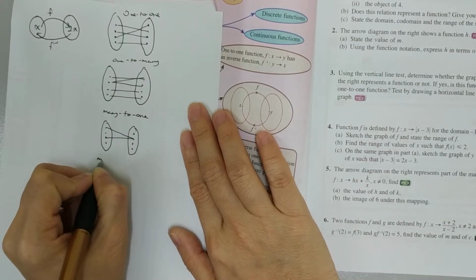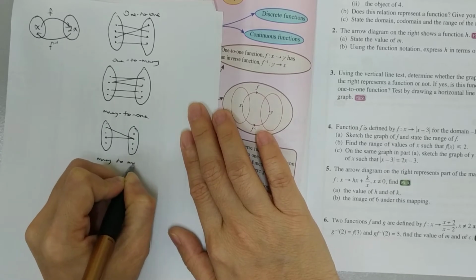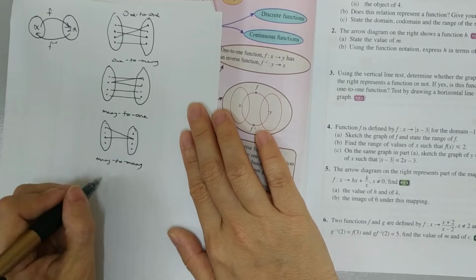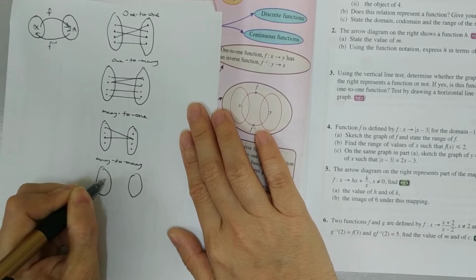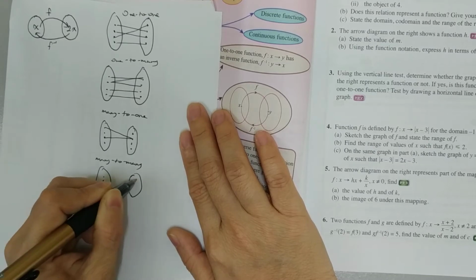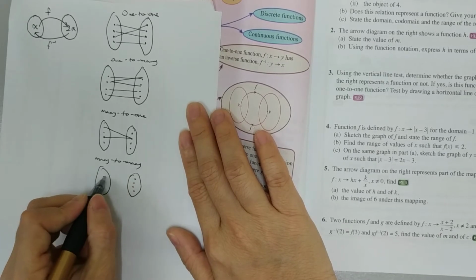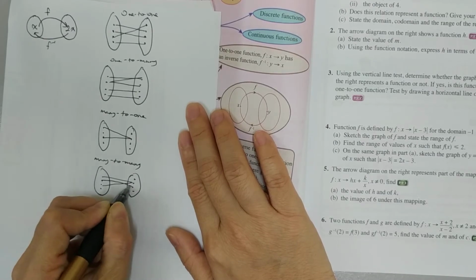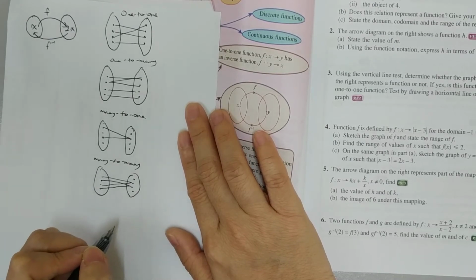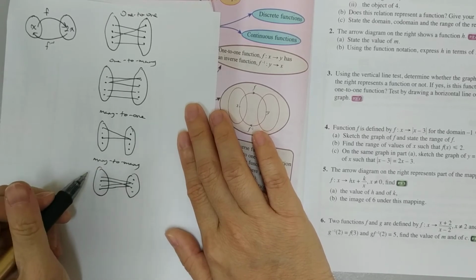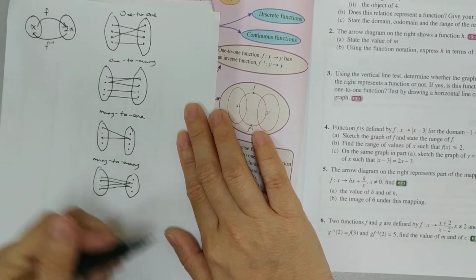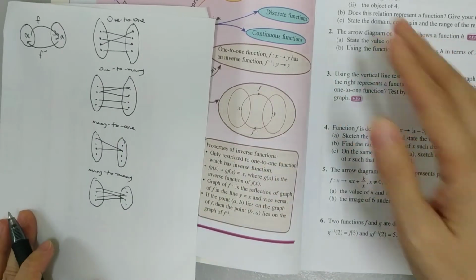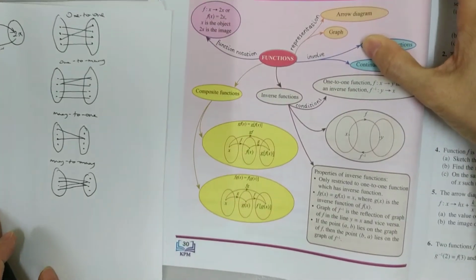And then if you have many to many, then of course you will have maybe a few from the left going to the right, and you have maybe another one from the right going to the left, right? So multiple answers for the ones on the left to the right, and also multiple answers from the right to the left. So remember, I think you've learned this before in your PT3, so I won't go in depth about it.